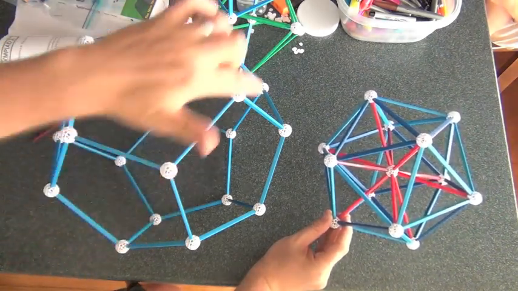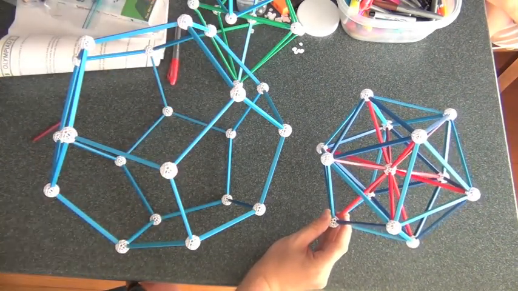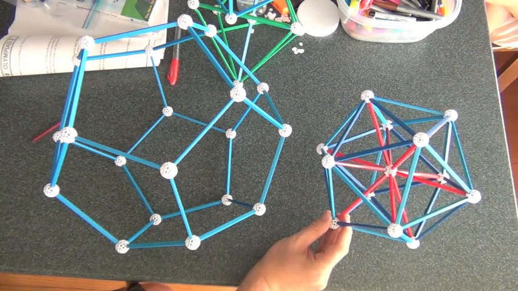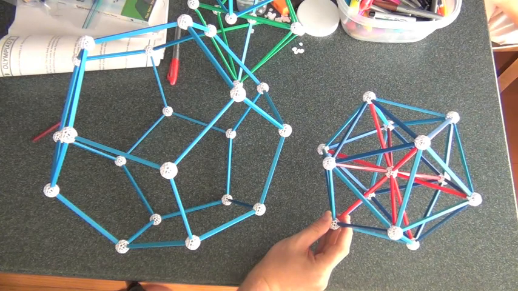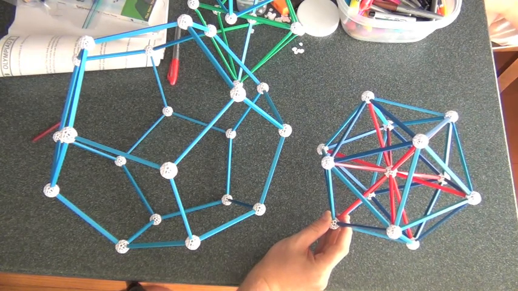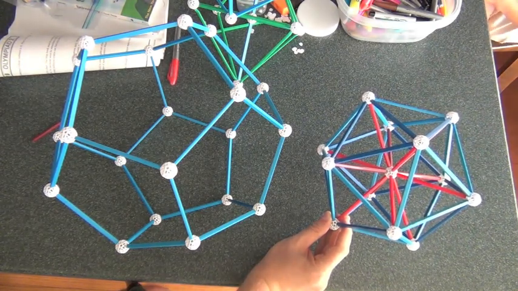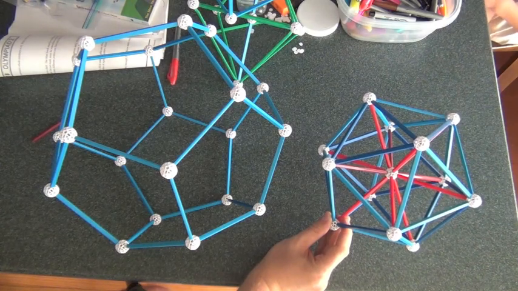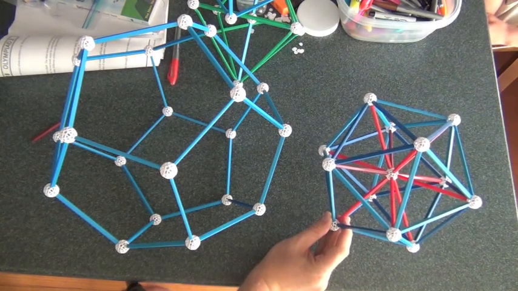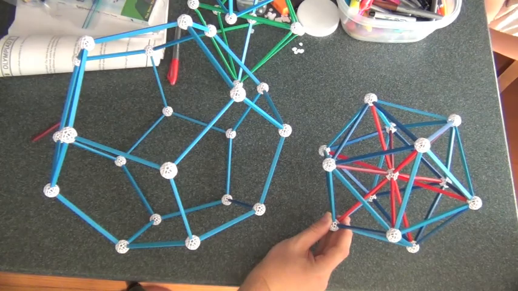If I connected up the centers of the dodecahedron, what would I make? An icosahedron. Isn't that cool? Yeah, it's pretty amazing. They are also duals of each other. What would you make if you connected up the centers of an icosahedron? Very good question. See if you can see.